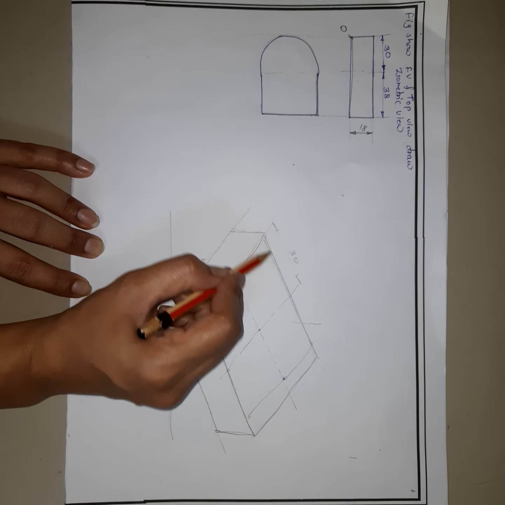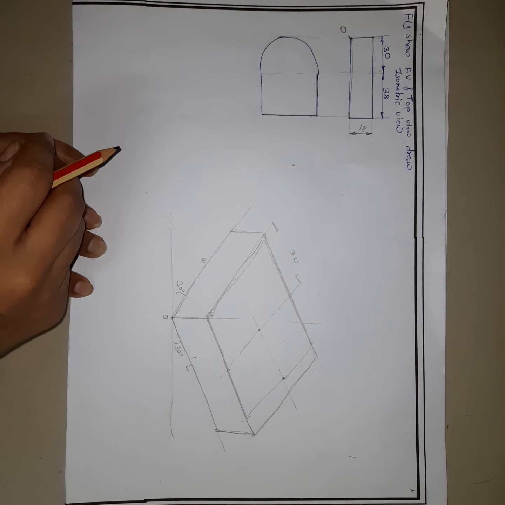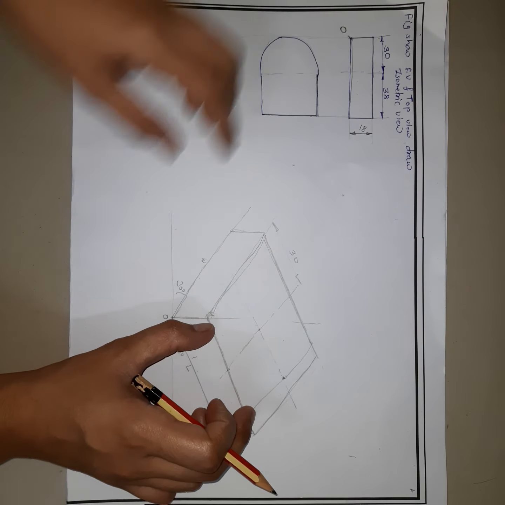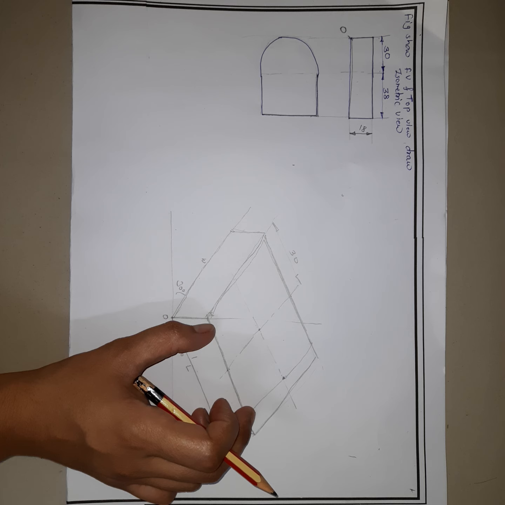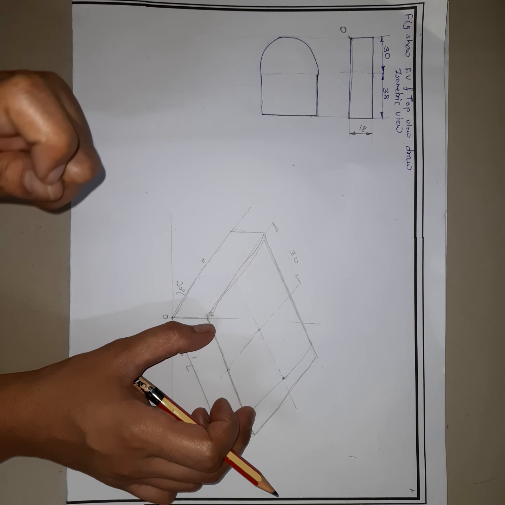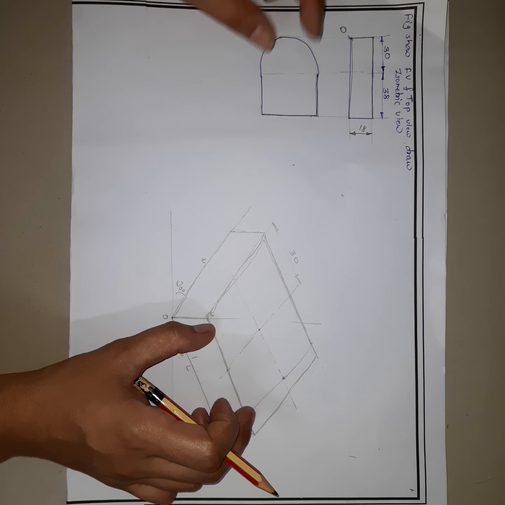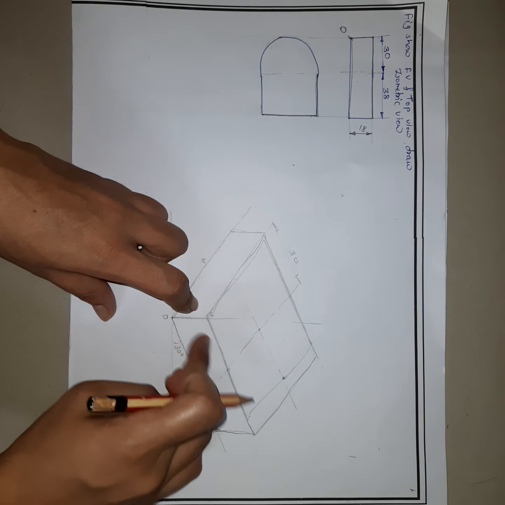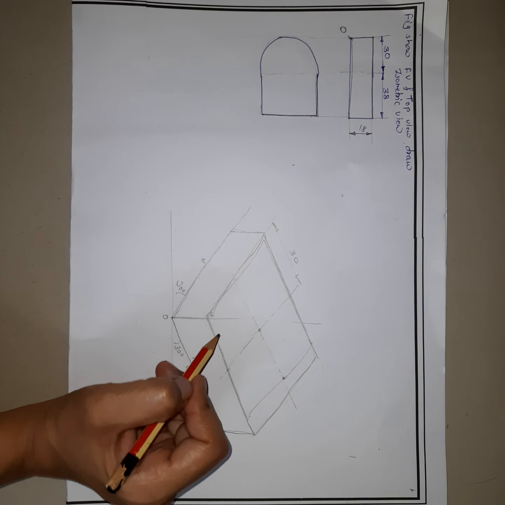So you'll get this rhombus whose side is 60 mm, which is the diameter of this half circular portion. So you have to find out the diameter of the circular portion, then draw a rhombus equal to the diameter of that half circle. Its diameter is 60, so I draw here the rhombus of side 60 mm. Clear? Its center is the center of the half circle.